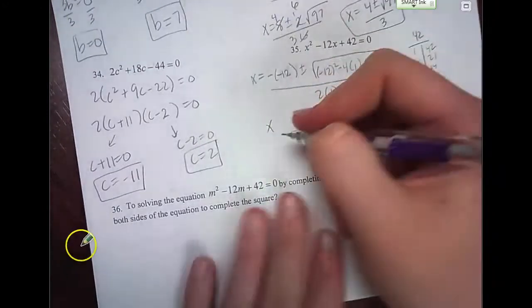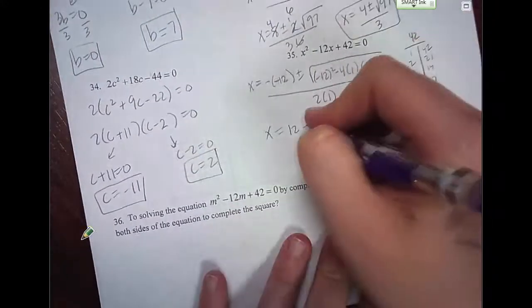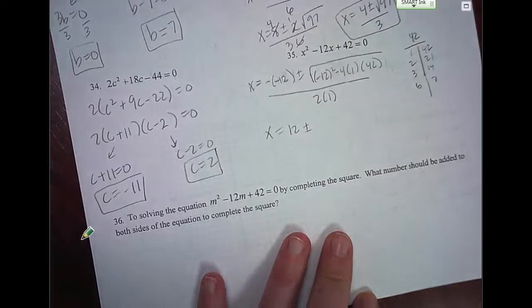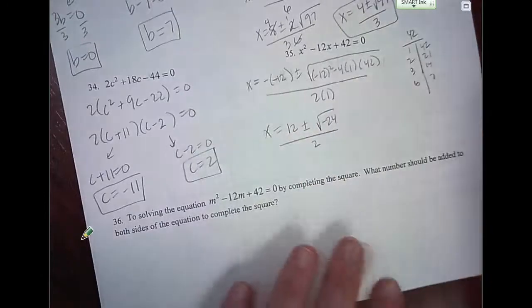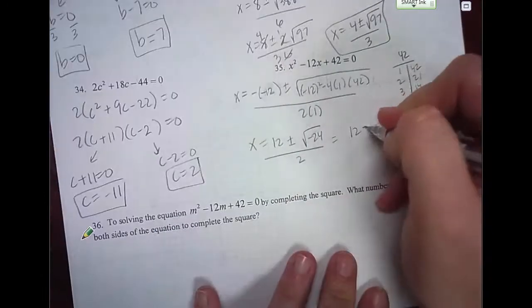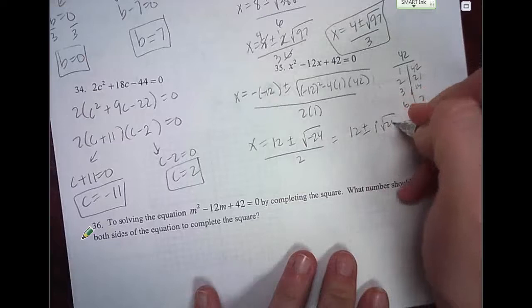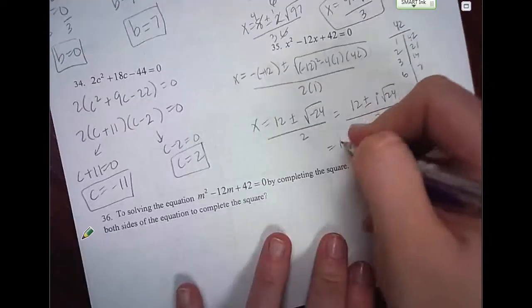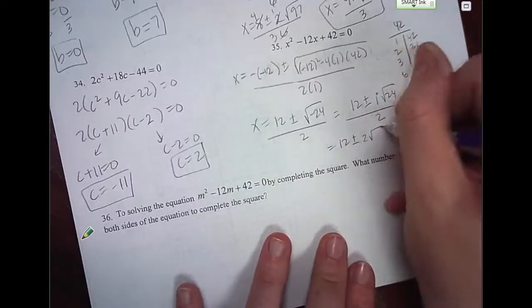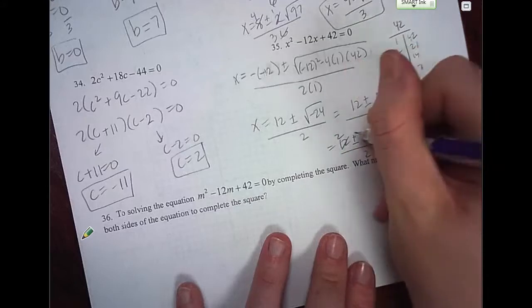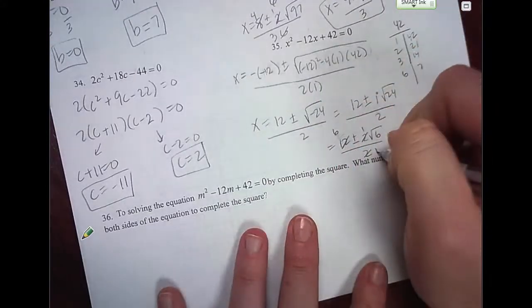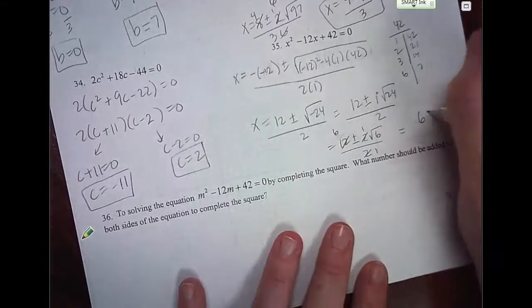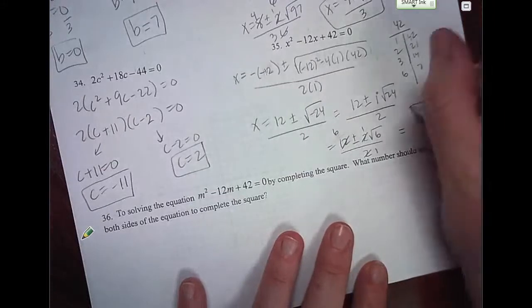So x equals 12 plus or minus square root of negative 24 over 2. So this becomes 12 plus or minus i square root 24 over 2, which would be 2 square root 6. And everything simplifies by 2. So we get 6 plus or minus i root 6.